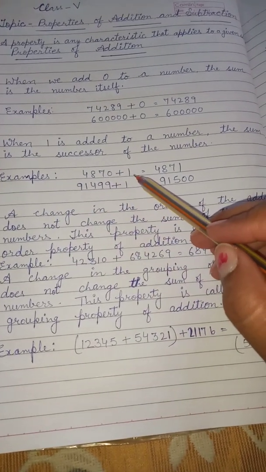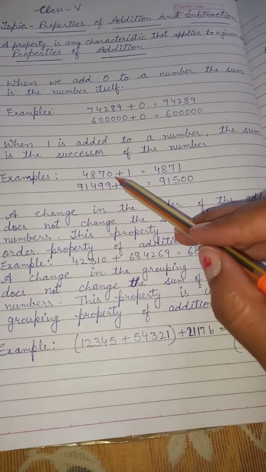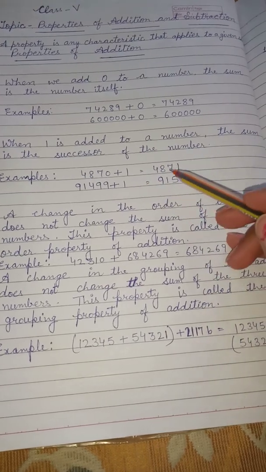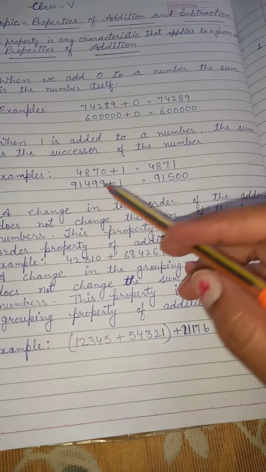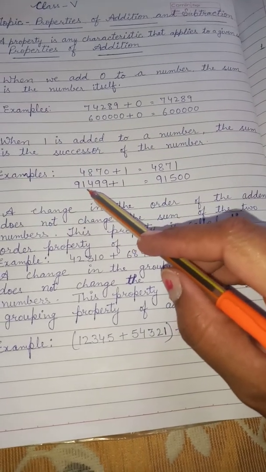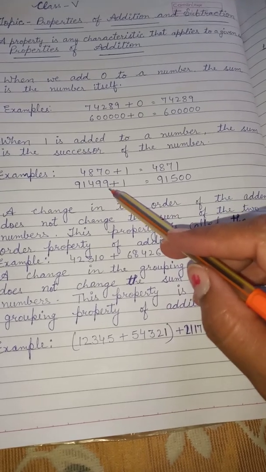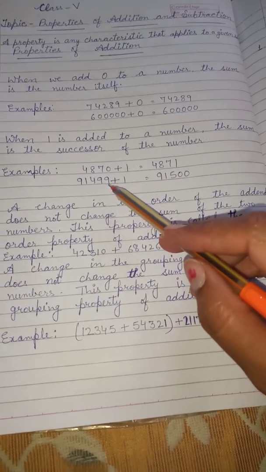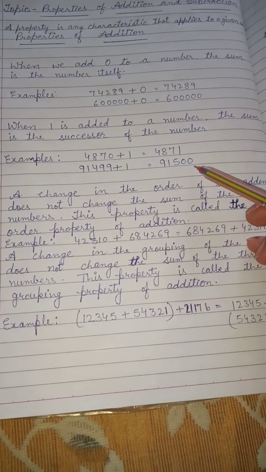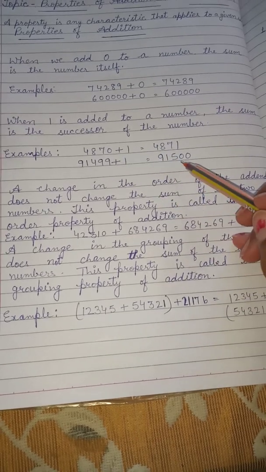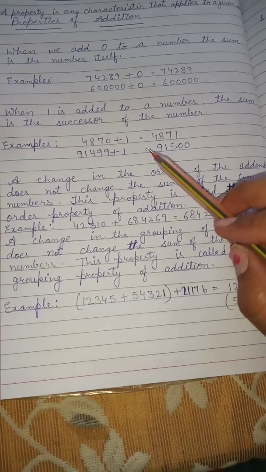4,870 plus 1. When we add 1, there will come the successor. So 70 plus 1 becomes 71. So the answer is 4,871. One more example: 91,499 plus 1. When we add 1, 499 plus 1 is 500. So the answer becomes 91,500. So we get its successor. Whenever we are adding 1, the sum is the successor of the number.